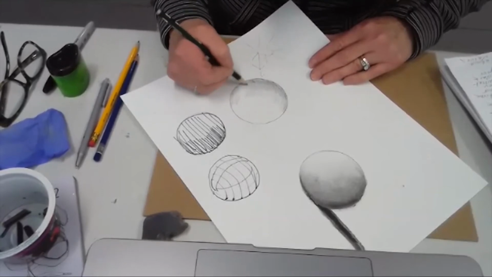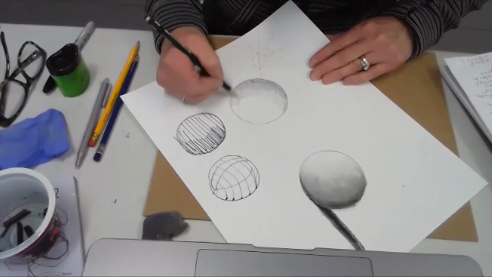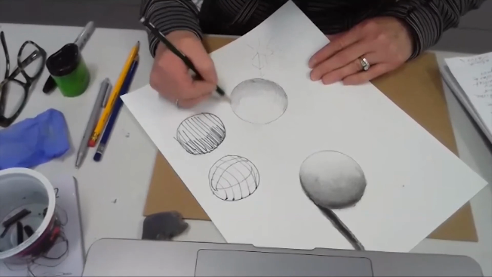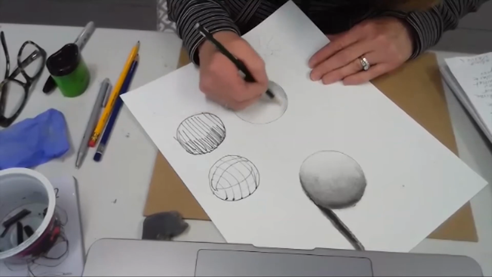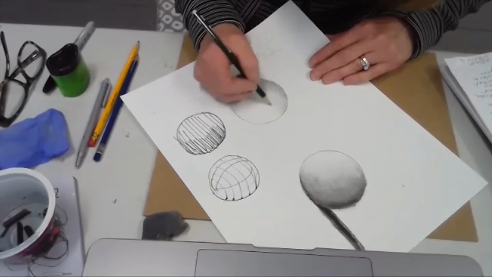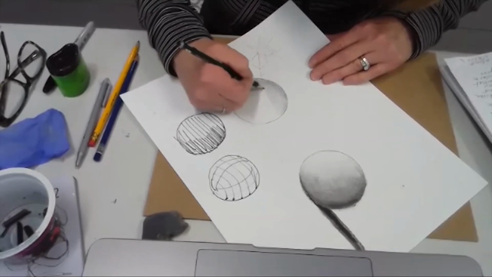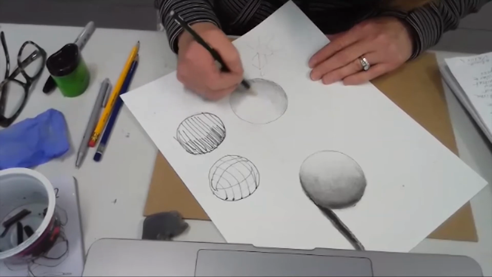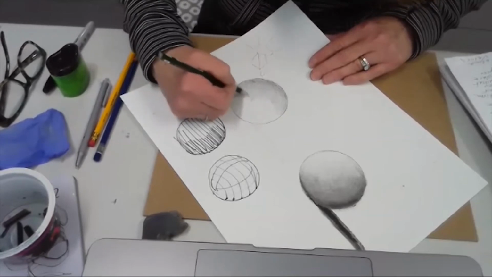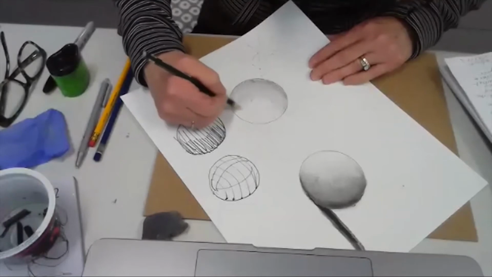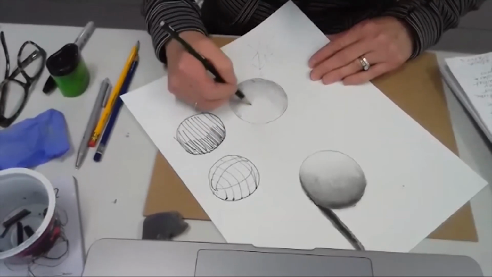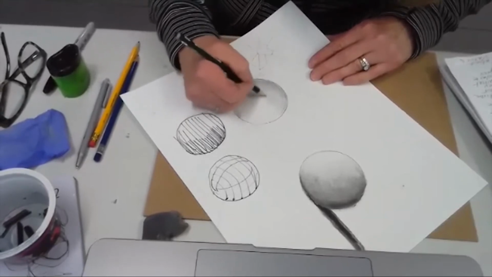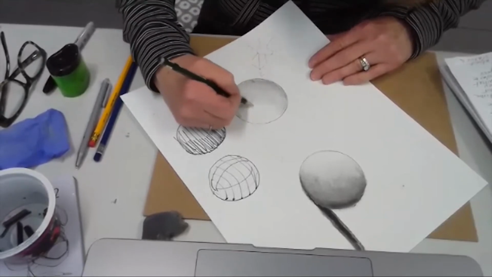So I kind of keep going, working from dark to light. Moving my hand around. Almost there.